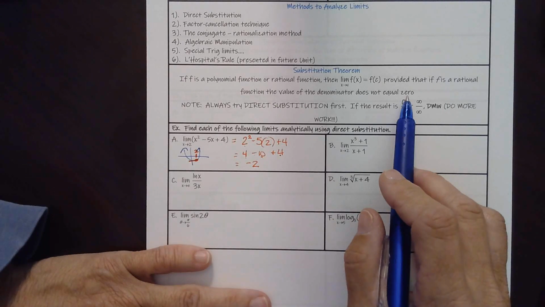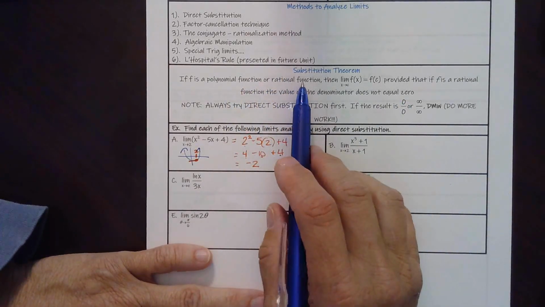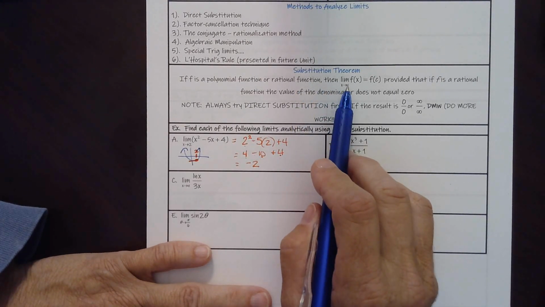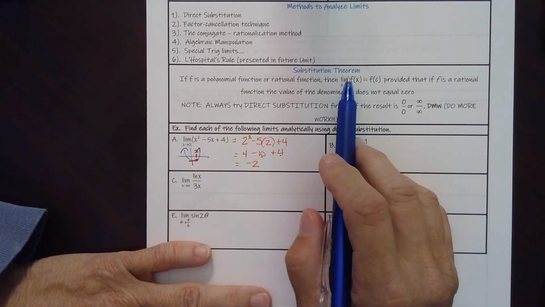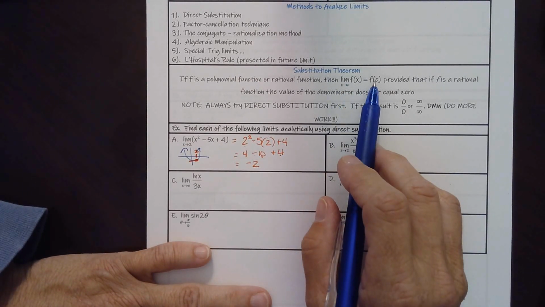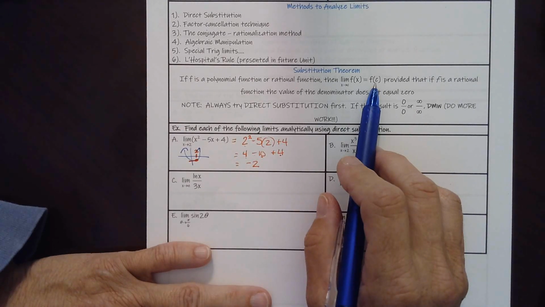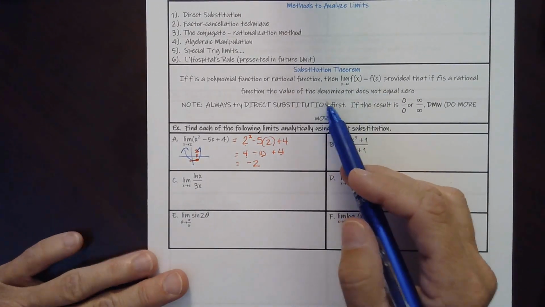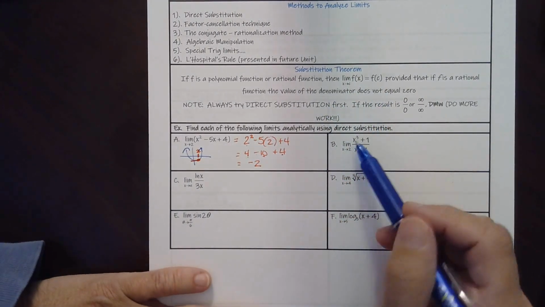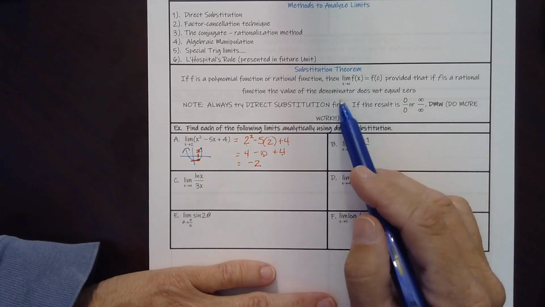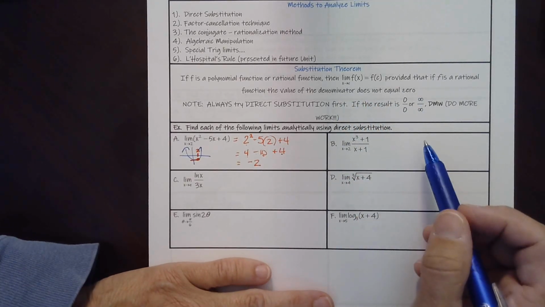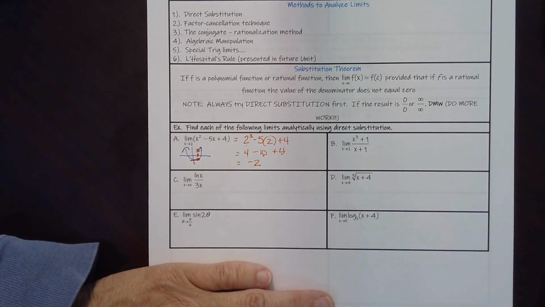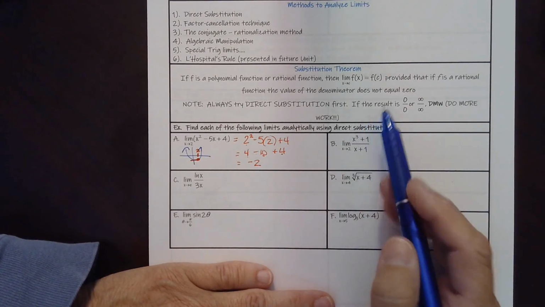So here's what that says. If you have a polynomial function or a rational function and you substitute whatever c is into the function, then the limit of that function will be this f of c, the y value of that point, except if that value makes the denominator equal 0. And the reason we have to talk about it this way is that if you have a rational function, that involves division, and you know you can't divide by 0.